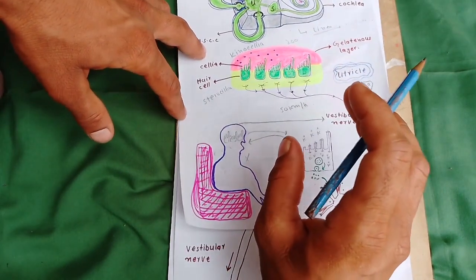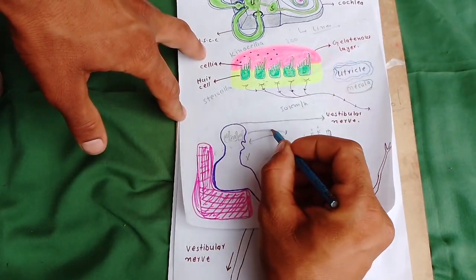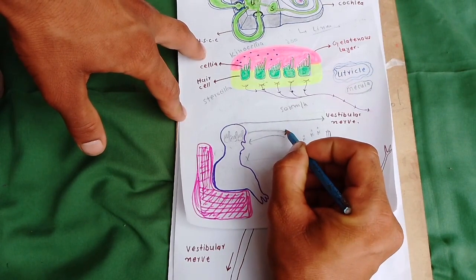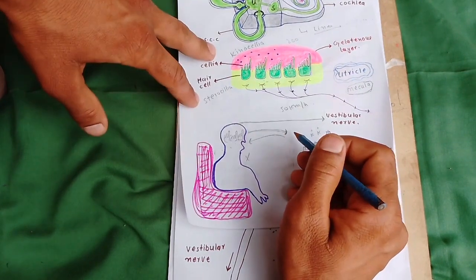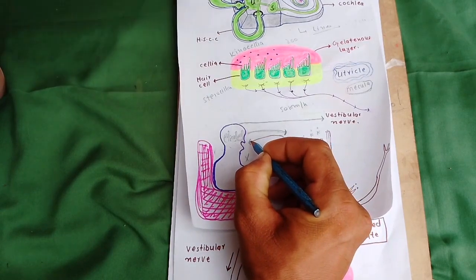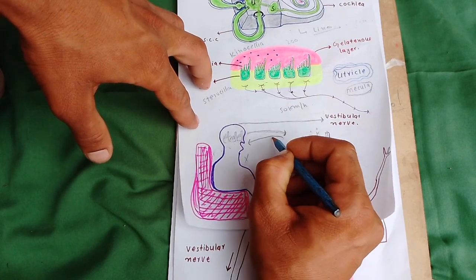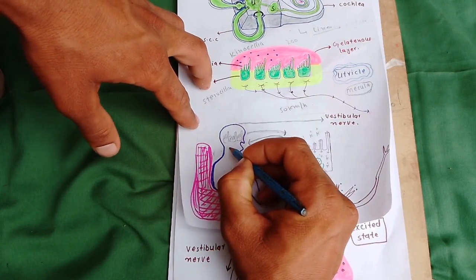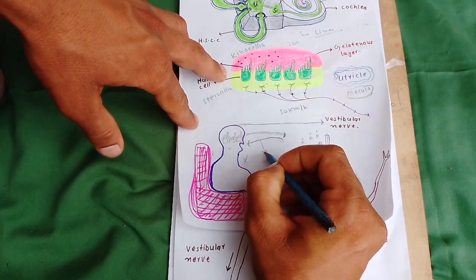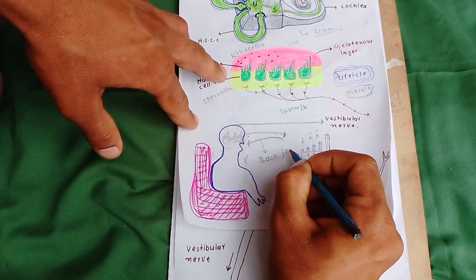When the bus driver takes a hard brake, the person jerks in the forward direction. But after a very small fraction of a second, the person jerks back in the backward direction. Why does this backward jerk occur?